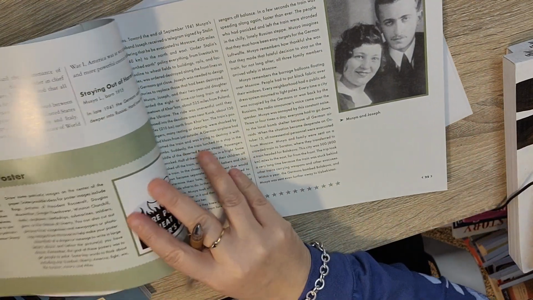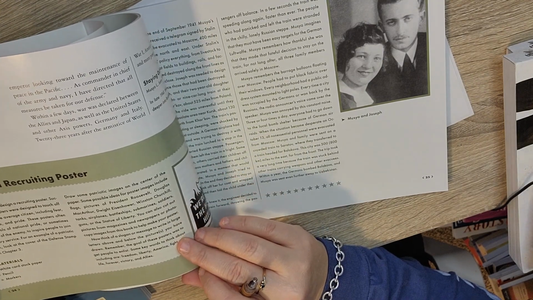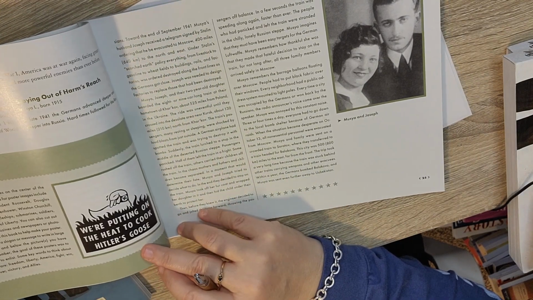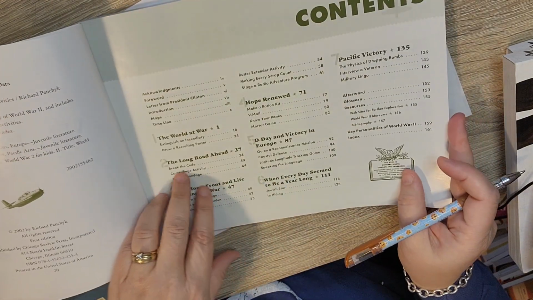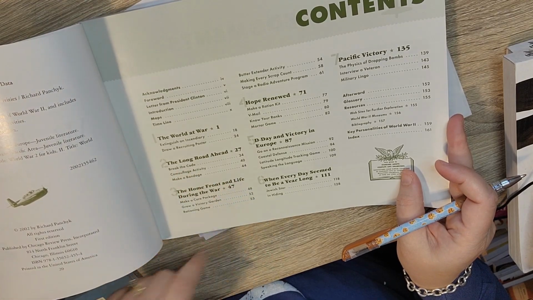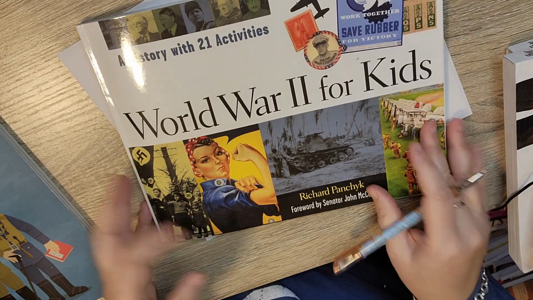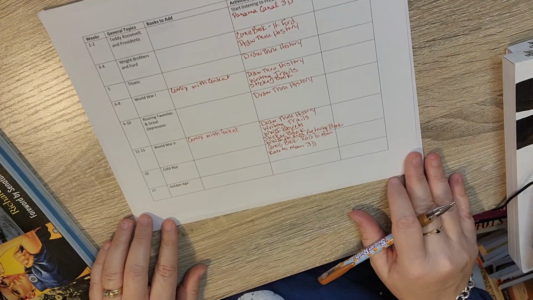So your first activity is going to be drawing a recruiting poster. So that would be, we're putting on the heat to cook Hitler's goose. So that would be fun. Breaking the code, that will be fun. Learning how to make a bandage. So there are quite a few activities in here that I really want to make sure that we do.